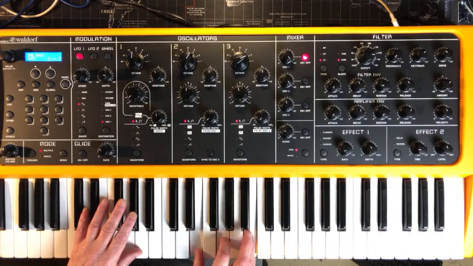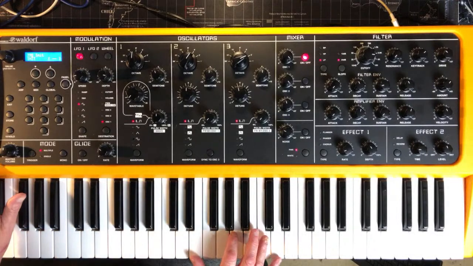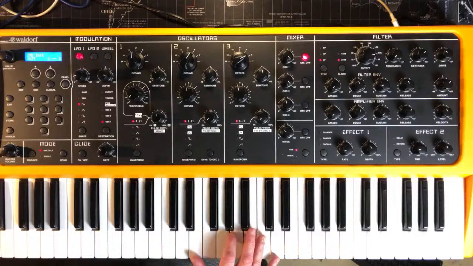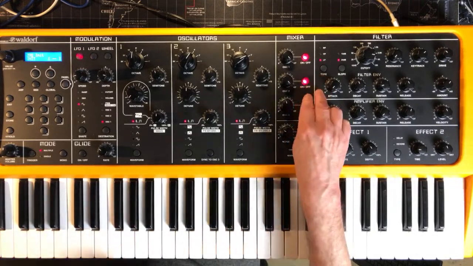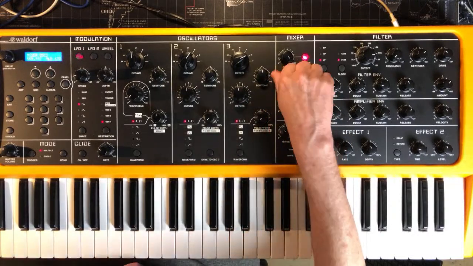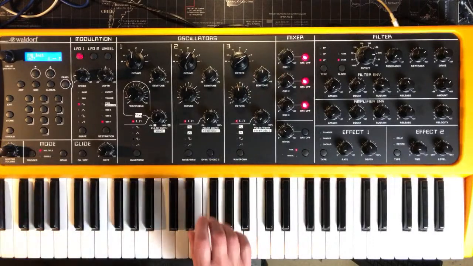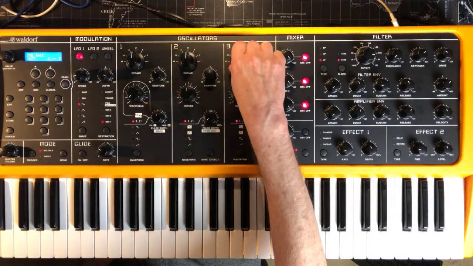Anyway, the accordion sound. I've got some notes. So 3 oscillators. We'll punch in all 3 oscillators, and we'll turn them all up full for now and turn the volume down a little bit. And they're all at an 8-foot pitch.